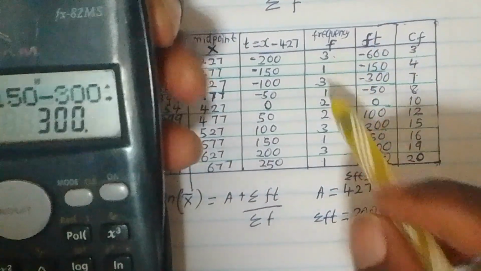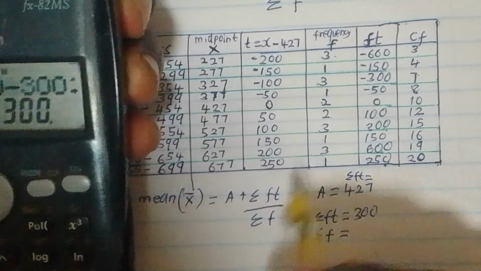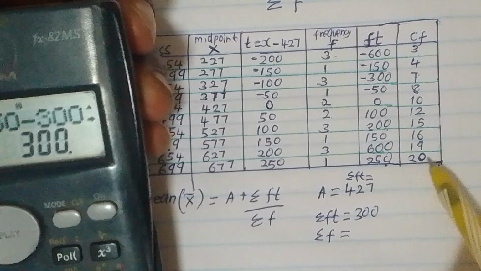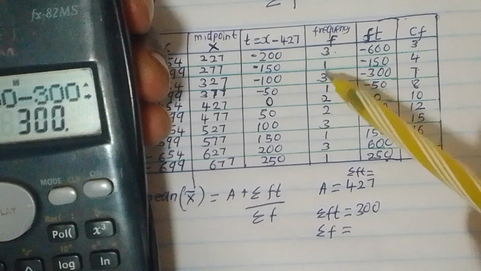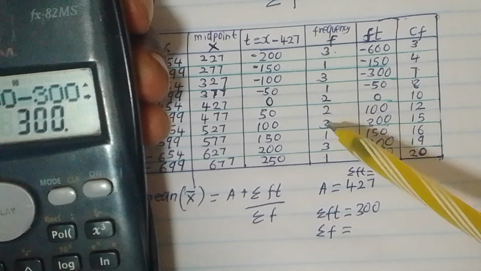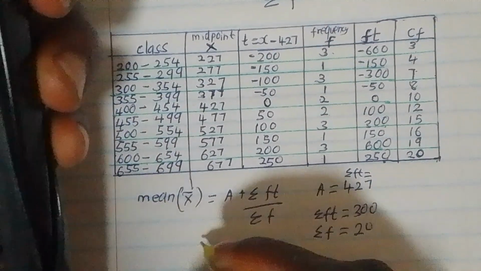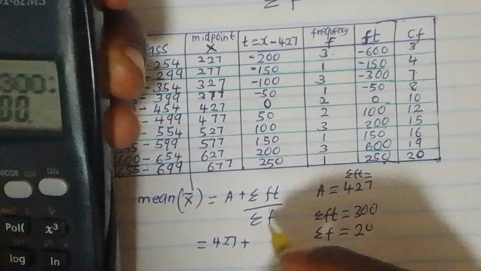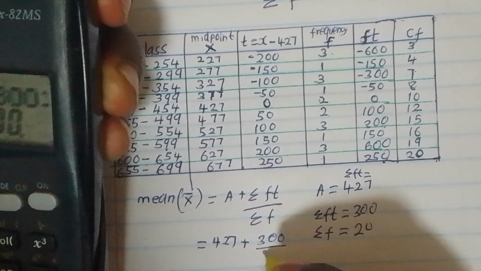Now the sum of f. Sum of f is 20. It's this 20 over here. The total frequency is 3 plus 1 plus 3 plus 3 plus 2 plus 3 plus 3 plus 1 plus 3 plus 1. It is 20. So here it will be 427 plus 300 over 20.